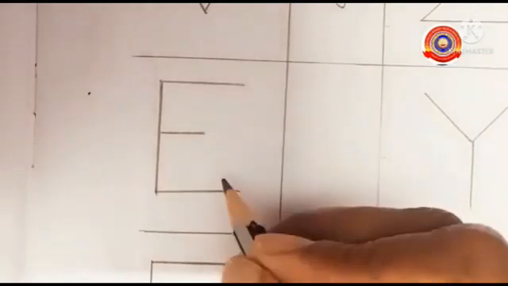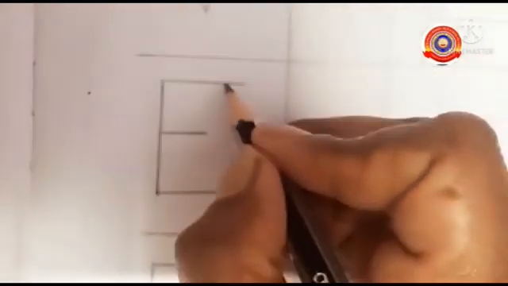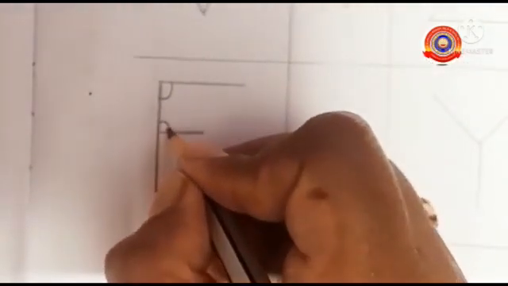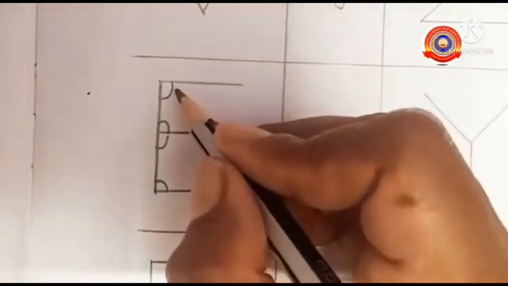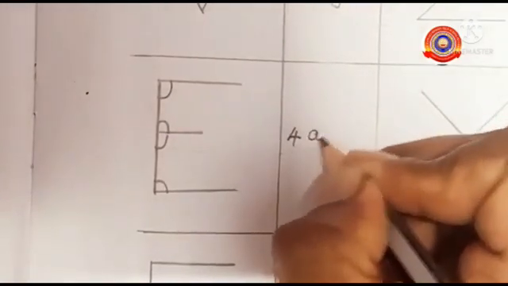In this letter E, these two lines join together to form an angle. These two lines form an angle. These two lines form an angle. And these two lines join together to form an angle. Let's count its number of angles. 1, 2, 3 and 4. So the letter E has 4 angles.